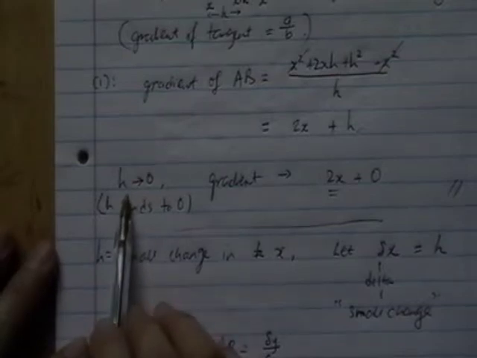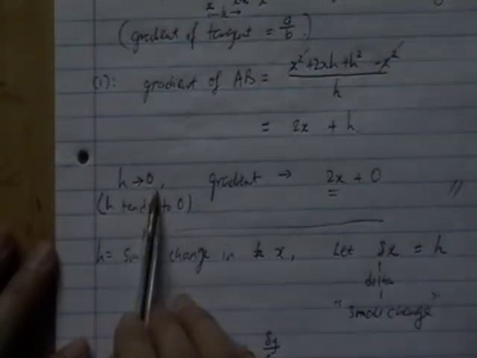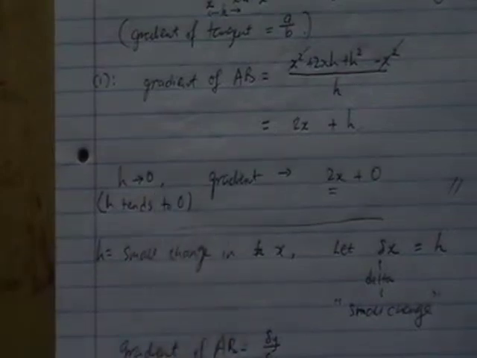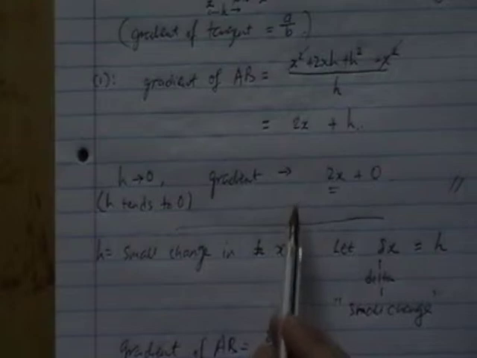Okay. Now, if you look back at this calculation, where I try to calculate what happens when h tends to 0, I find that we can actually, because we might use this idea quite often when we do calculus, there is a symbol to represent this whole idea of finding the answer for the gradient when h tends to 0.